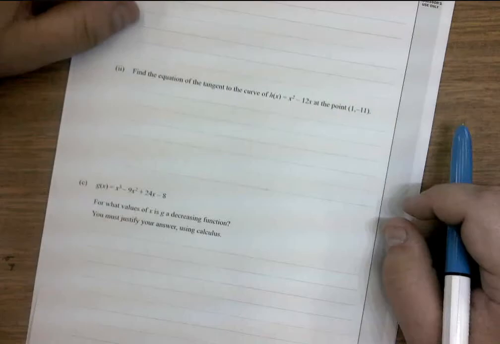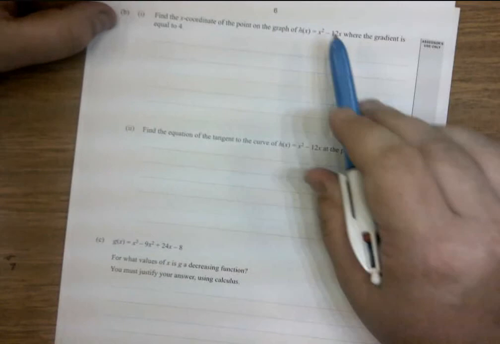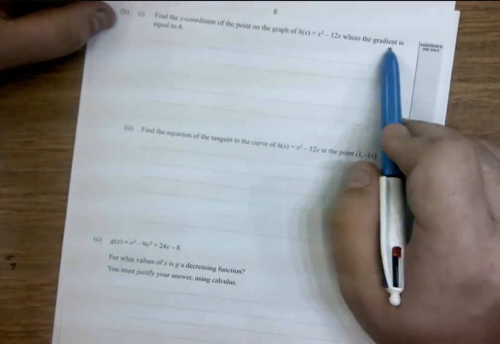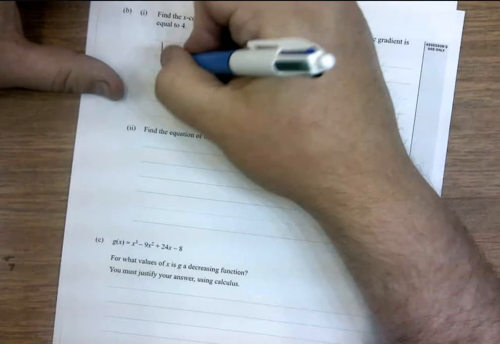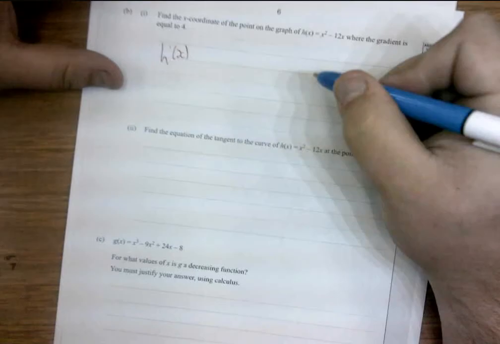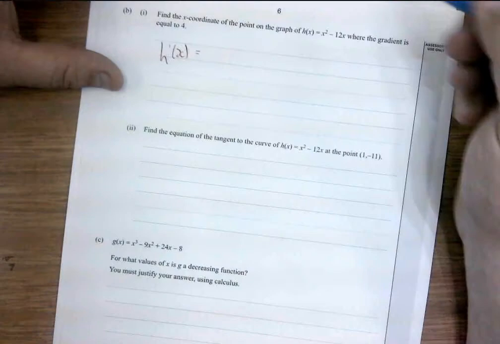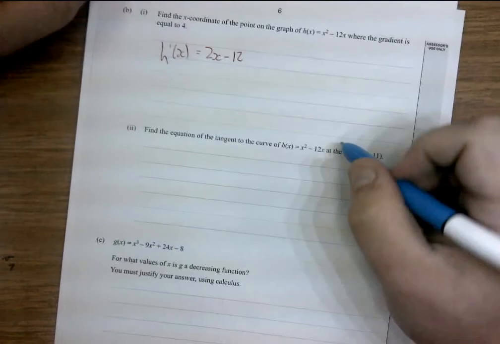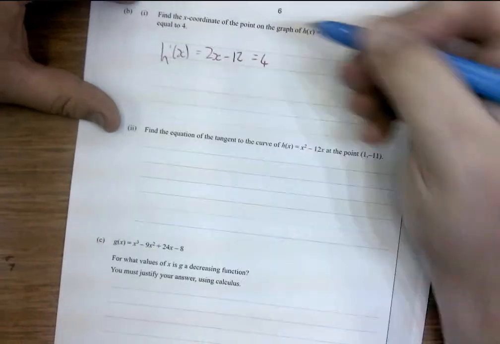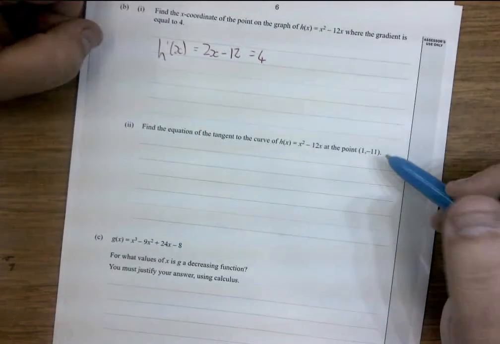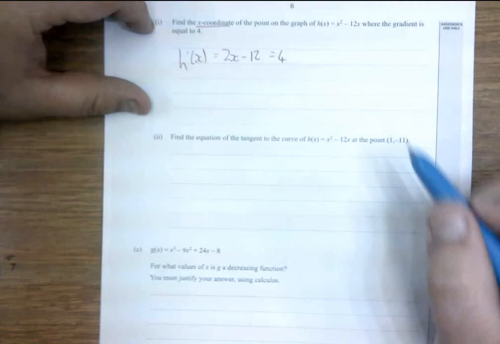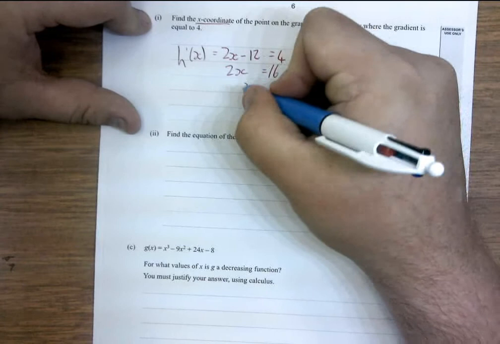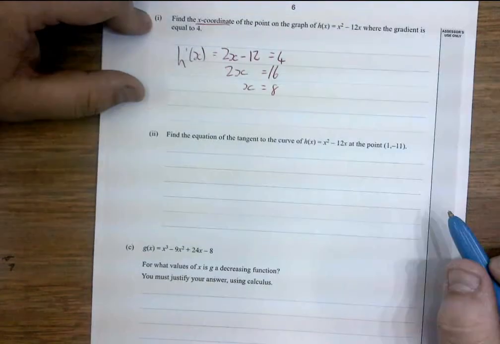Find the x-coordinate of the point on the graph where the gradient is equal to 4. If we're worried about the gradient, we need the gradient function, which is the first derivative. I have differentiated the equation. It is equal to 4. What x value, x coordinate, gives me that? A little bit of algebra. X is 8.